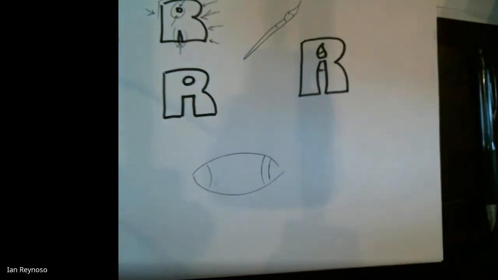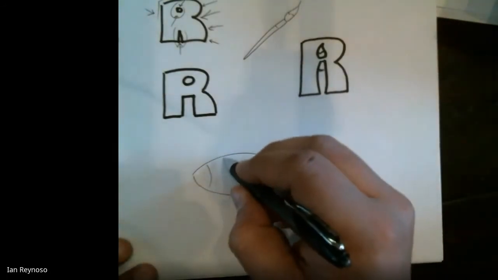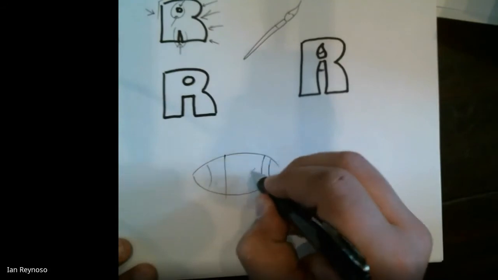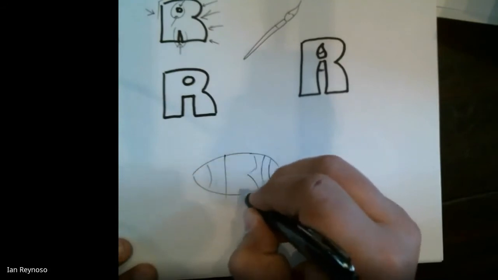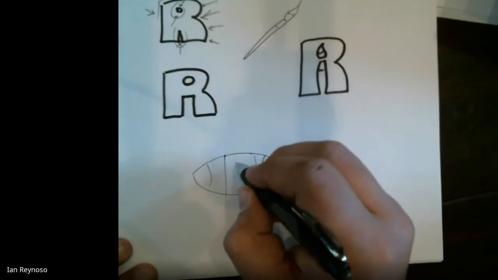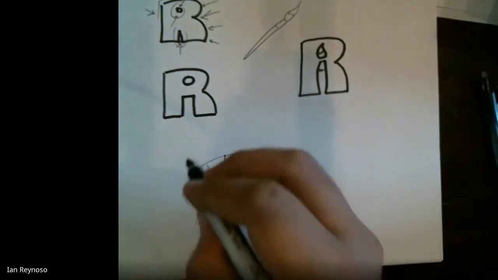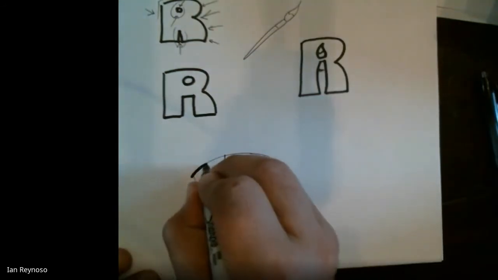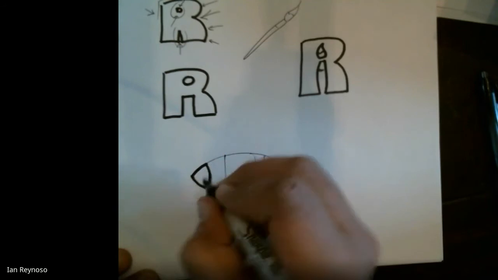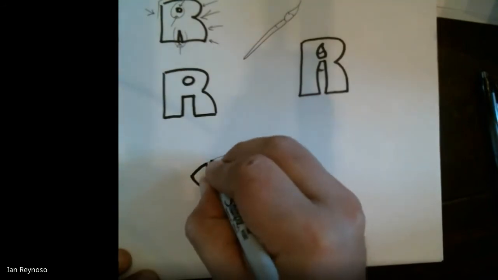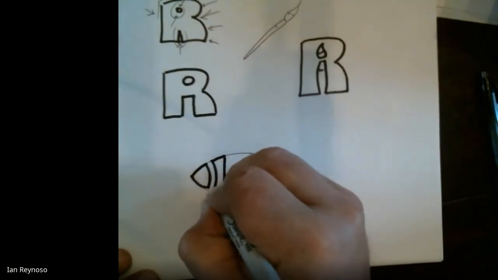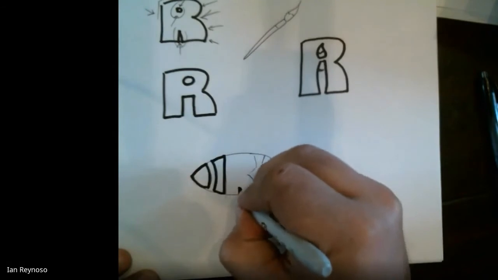Okay, and then what I'm going to do is I'm going to draw an R in my football, and then I'm going to go like this, and I'm going to make my positive space here.